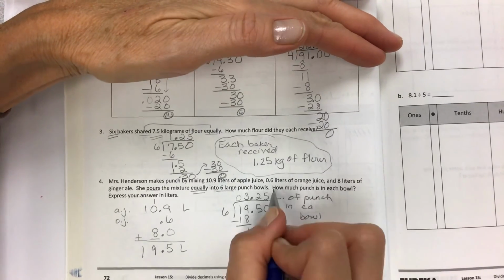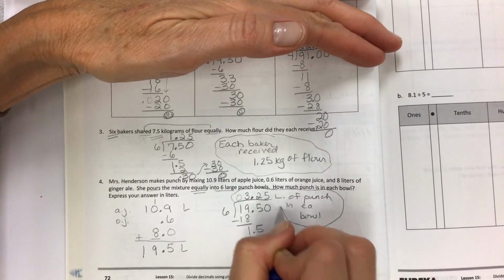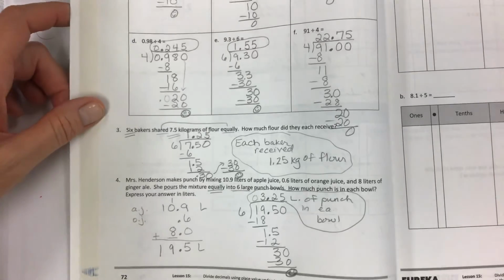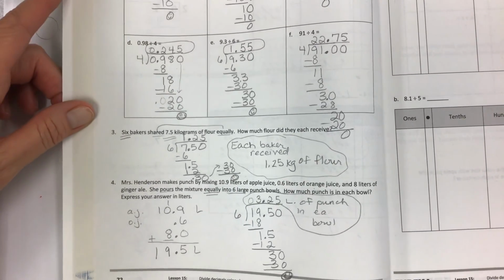And that is how you do lesson 15. So if you guys have questions, write them down and we'll talk about them really soon.